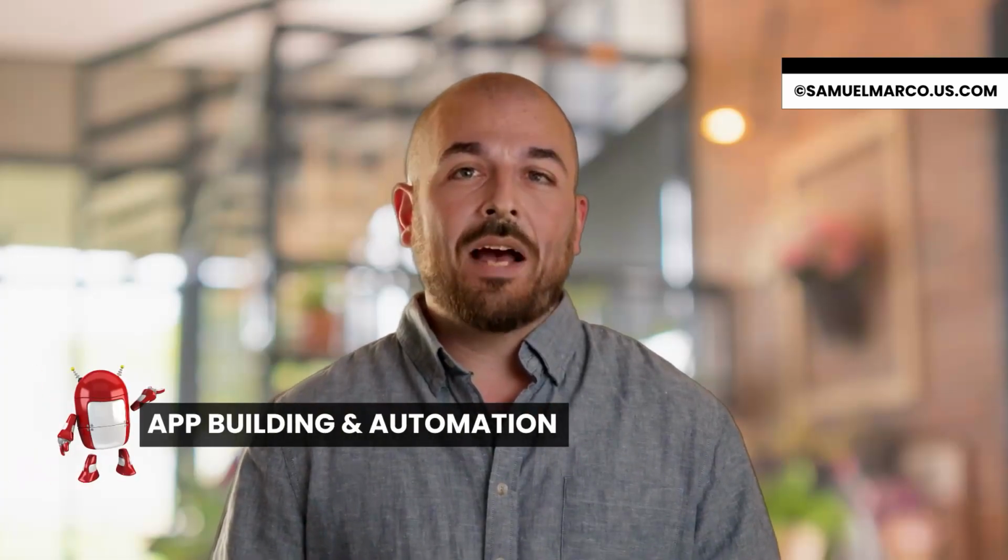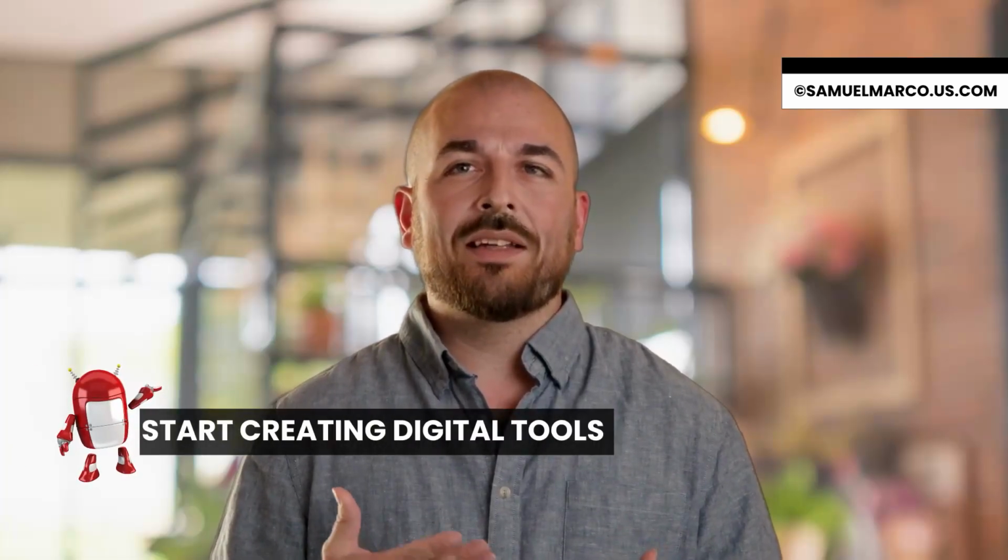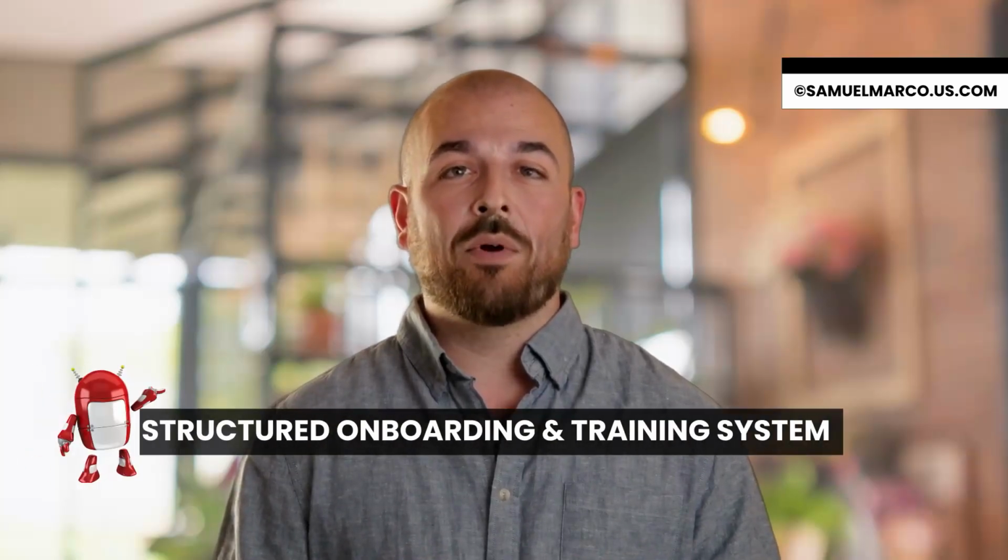Another great feature is that OpenClaw also introduces app building and automation, which means you can go beyond basic marketing and start creating digital tools and systems that support and scale your business. And finally, the platform includes a structured onboarding and training system, making it much easier, even for beginners, to understand how everything works and start building their first projects.